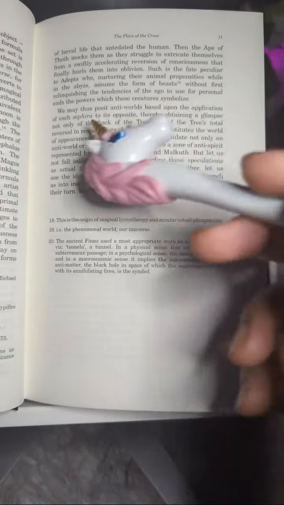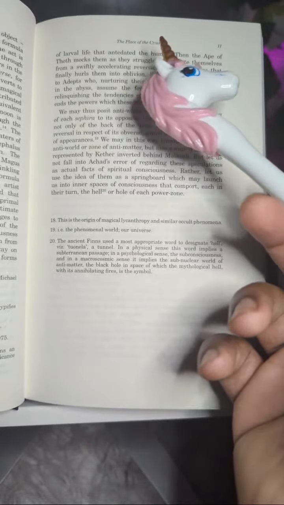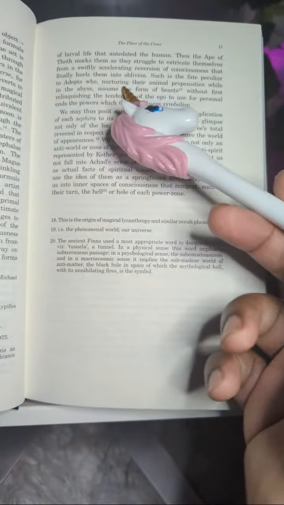All right, let's finish up here. Let me read that last sentence again. Such is the fate peculiar to adepts who, nurturing their animal propensities while in the abyss, assume the form of beasts without first relinquishing the tendencies of the ego to use for personal ends the powers for which these creatures symbolize. This is the origin of magical lycanthropy and similar occult phenomena.